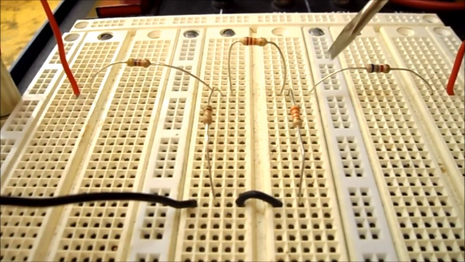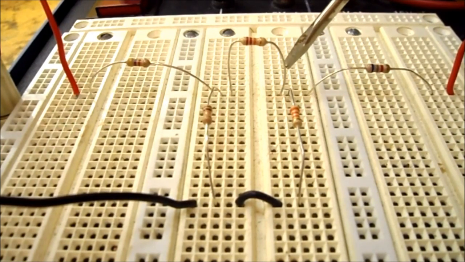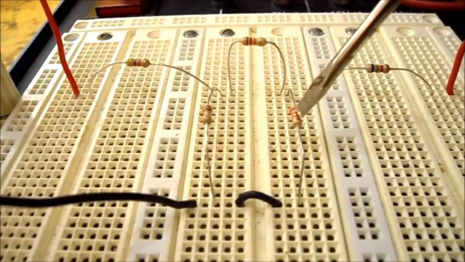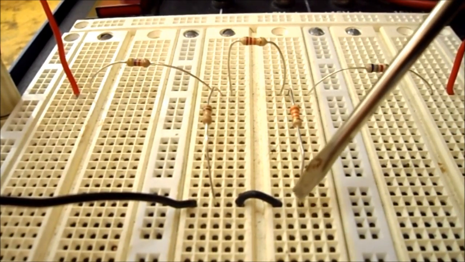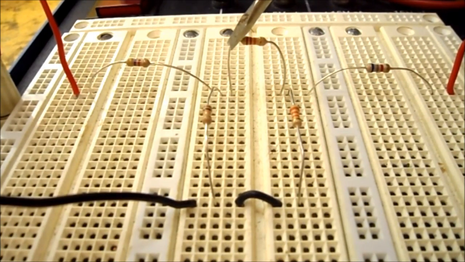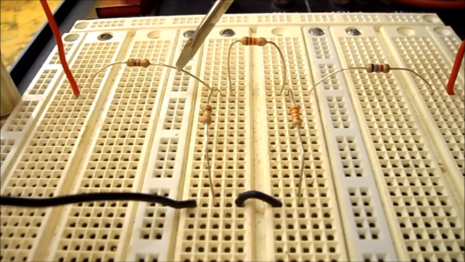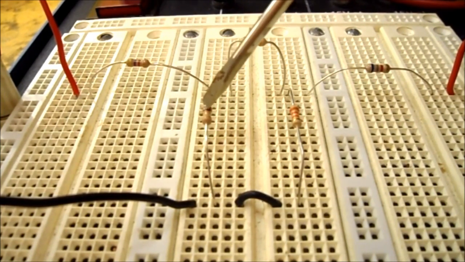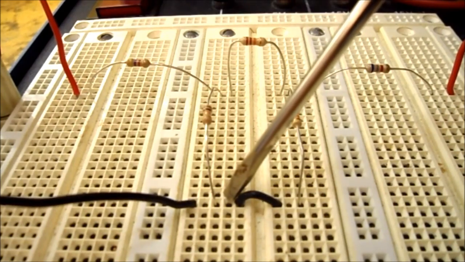Then you can see at the junction of R4 and R2 is R5, which is my 33 k ohm resistor that goes to ground. At the junction of R4 and R1, I have R3, which is the 10 k ohm resistor that goes to ground.